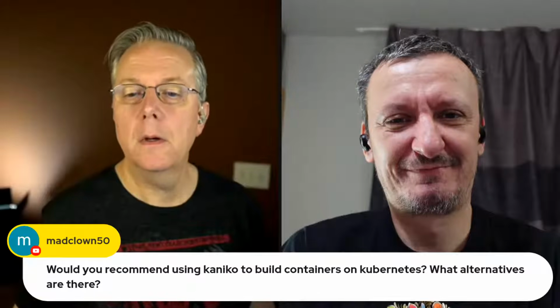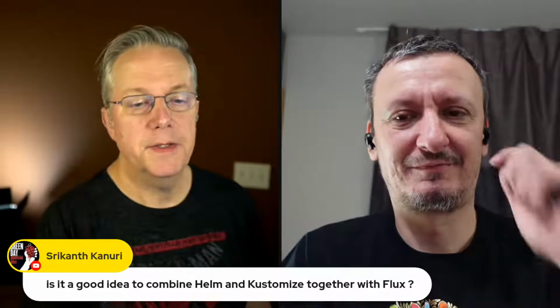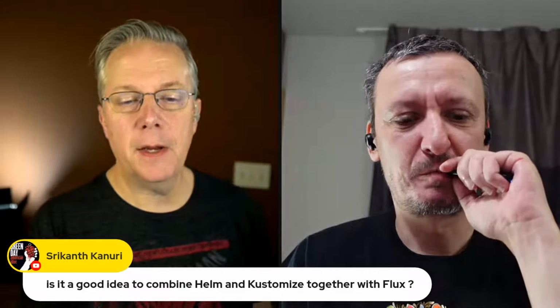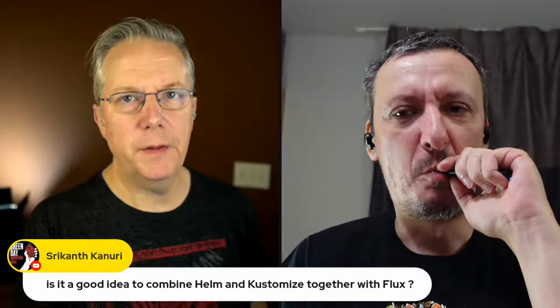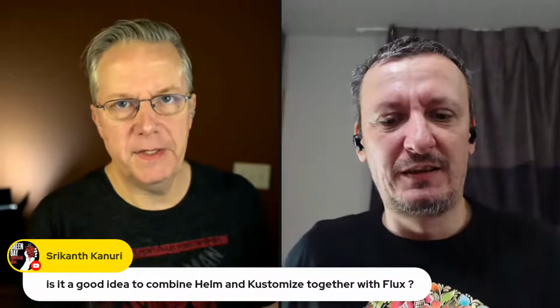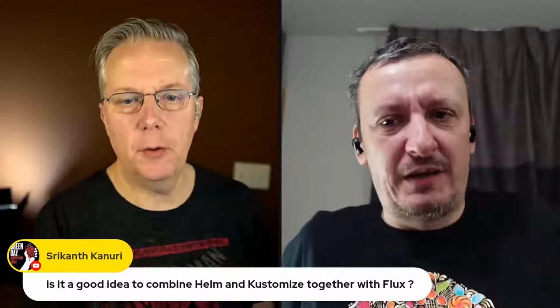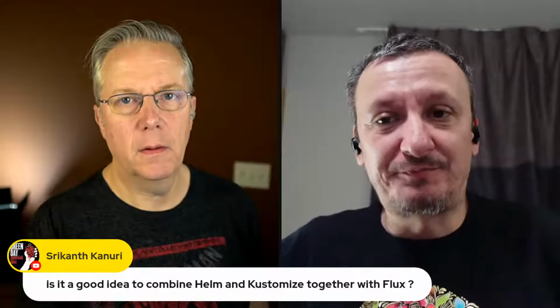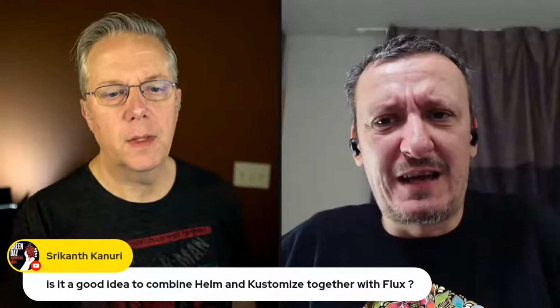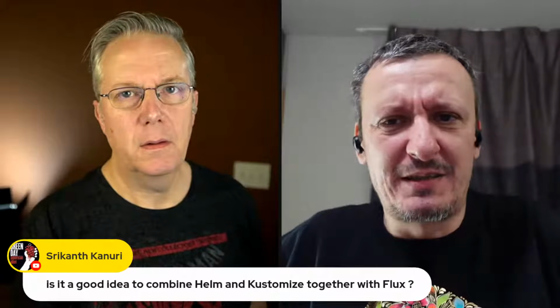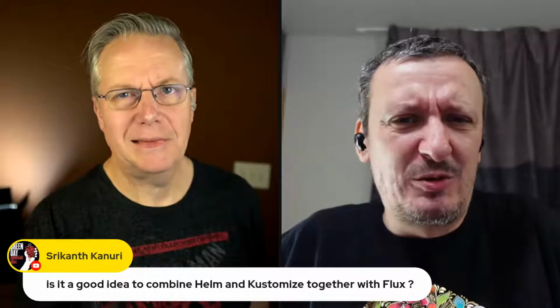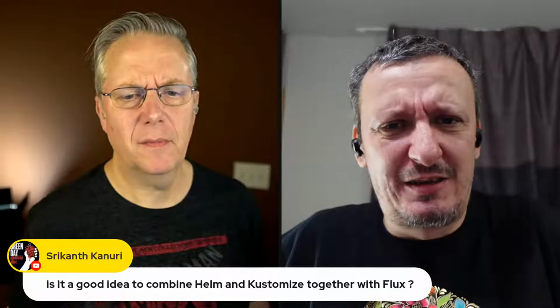Okay. Let's see here. Let's do this one. Is it a good idea to combine Helm and Kustomize together with fill in the blank? He's asking about Flux, but this could go for anything else. Yeah. Combine, like package Kustomize inside of Helm. I wouldn't do that. No. I don't think it's a good idea.